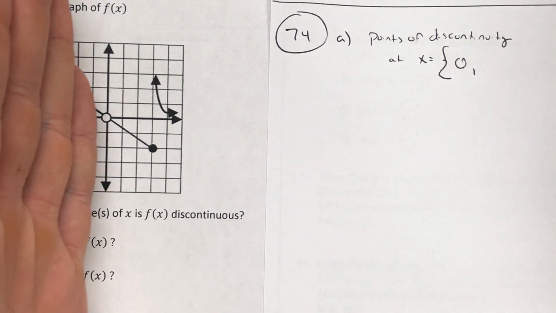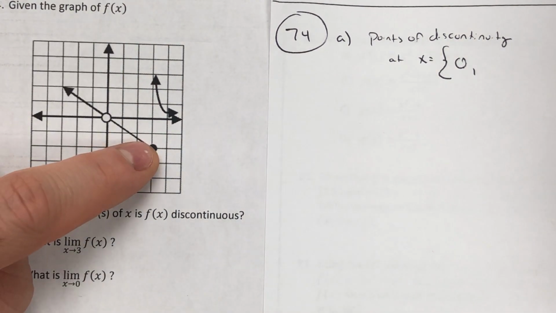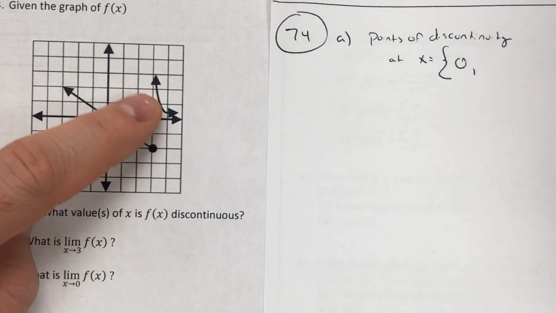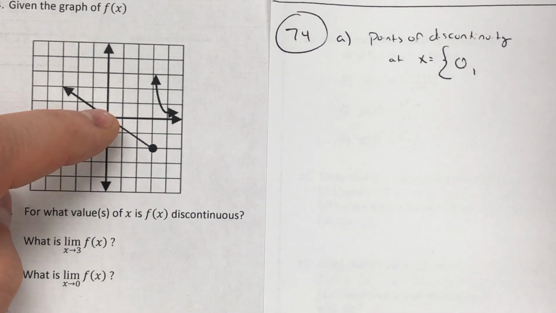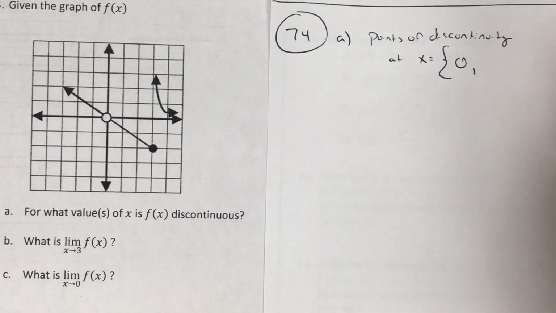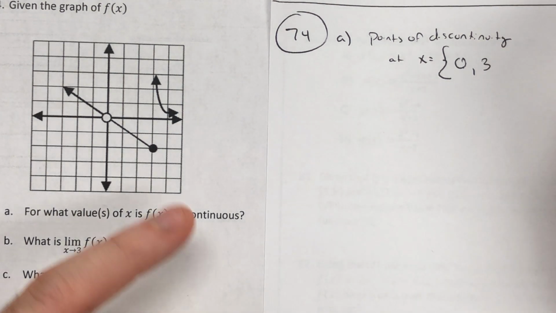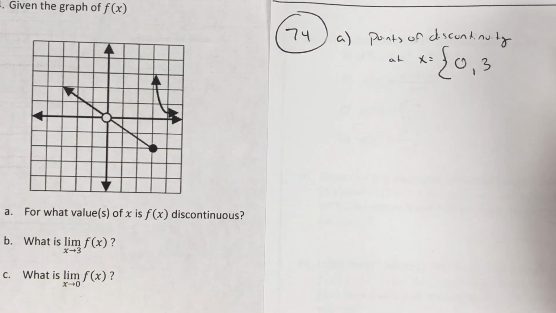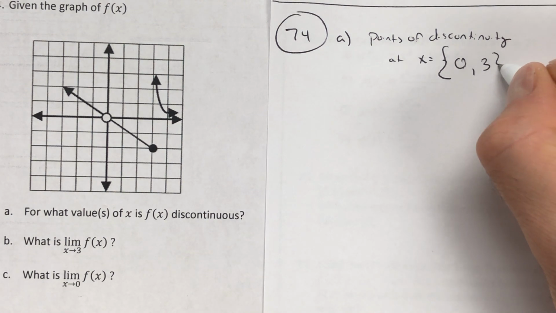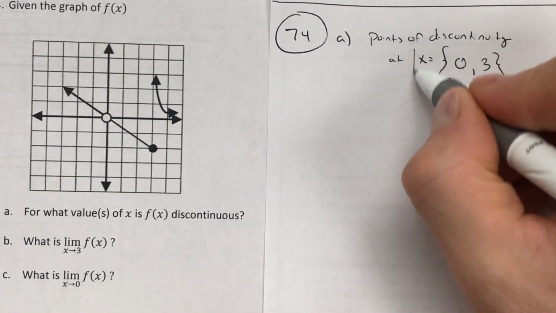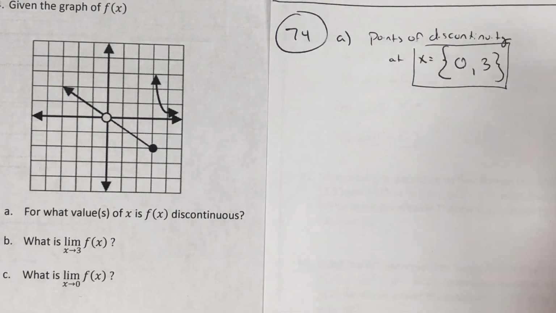I also notice I have another jump right here. I go from this point way down here to what looks like an asymptote on that part of the graph. So this is at 1, 2, 3. And then from that part of the graph, it's continuous all the way on. So it's just going to be at 0 and at 3. Cool.